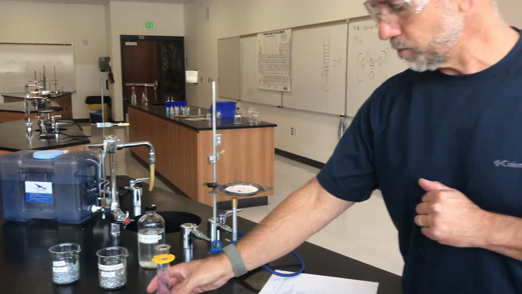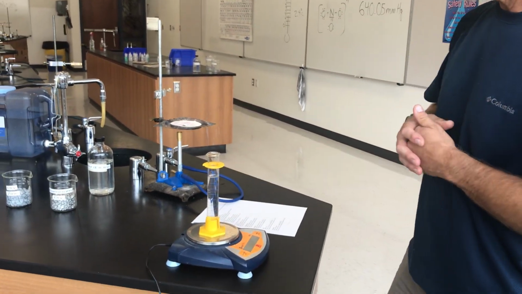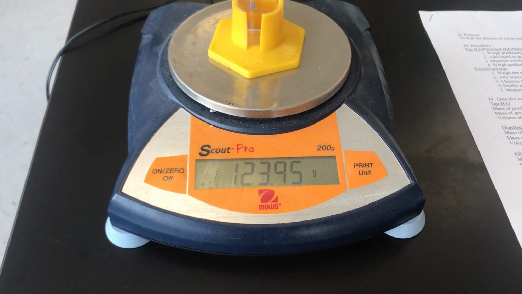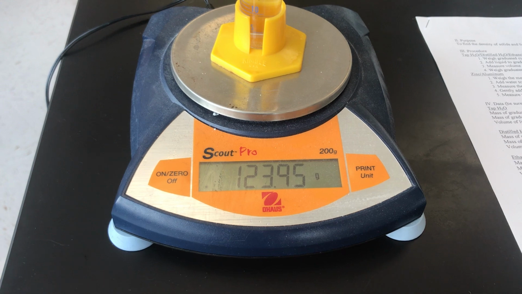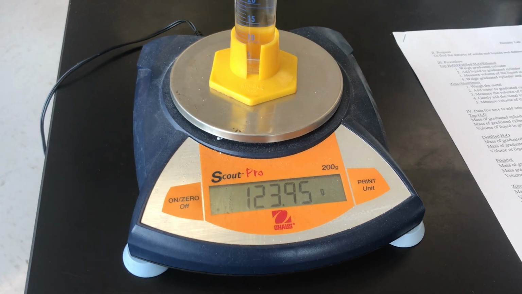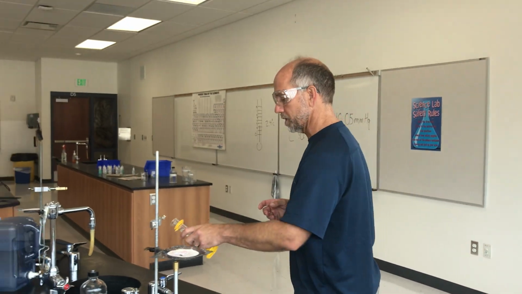Now that we're done with that, we simply need to come back, re-zero the balance one more time, place the graduated cylinder with the water on the balance, and from there you can record the final mass, which is all of the data that you need in order to figure out the mass and therefore the density. So we're now done with our tap water trial.